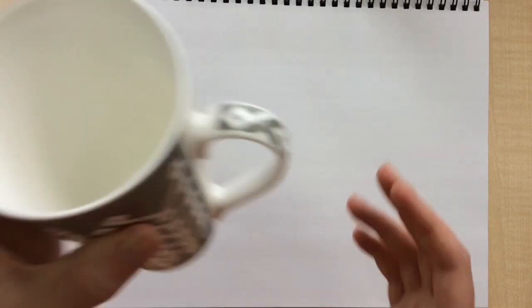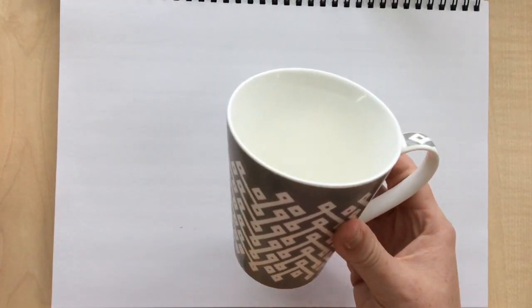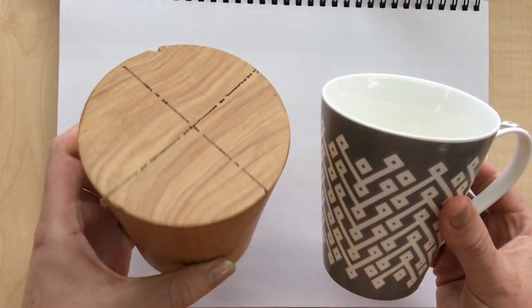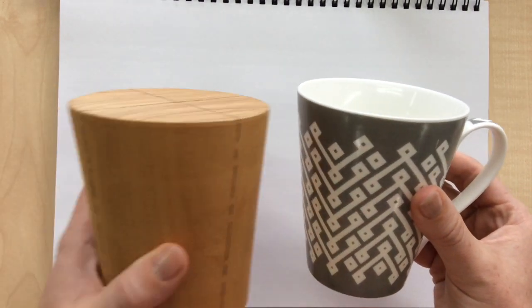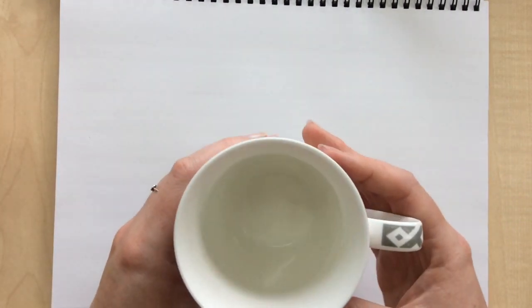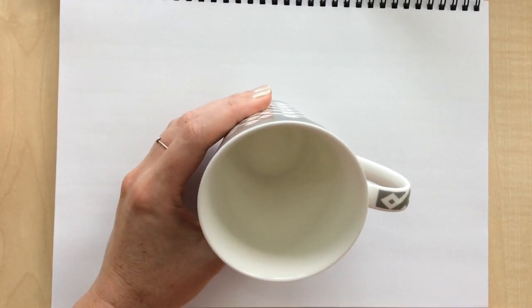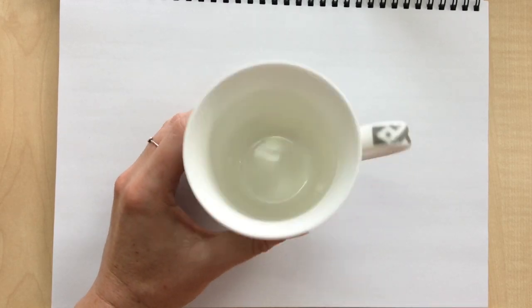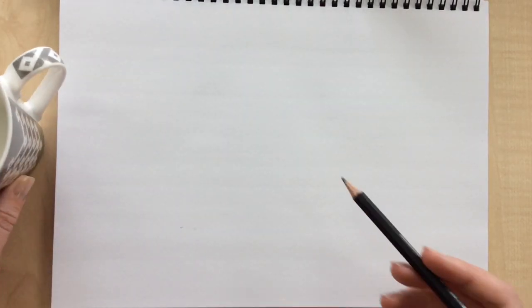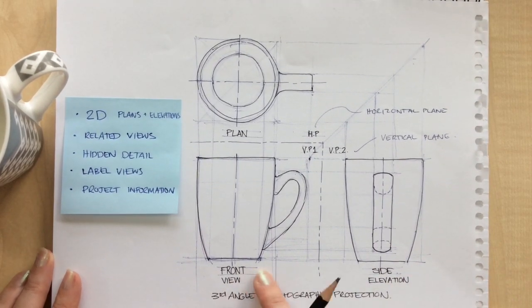I'm going to create an orthographic projection of this mug to show you how I would create this. The reason is because it's very similar to this form here. They're even very similar in proportion and size, and it allows me to show you how we're going to see hidden edges and real edges. So we're going to flatten this. We're going to think about a plan, a front view, and a side elevation or a front elevation.